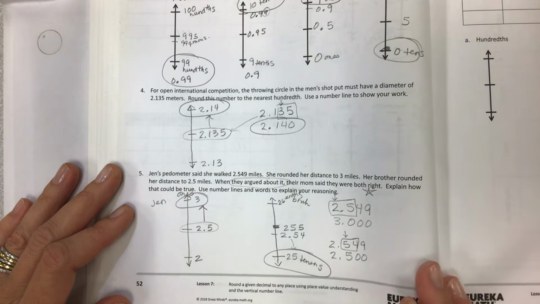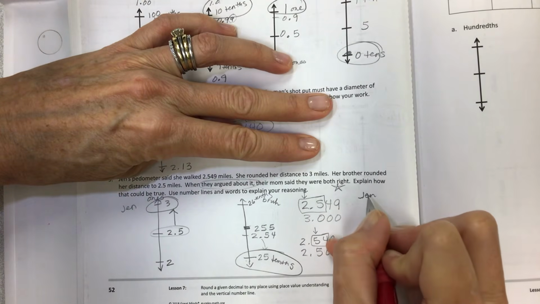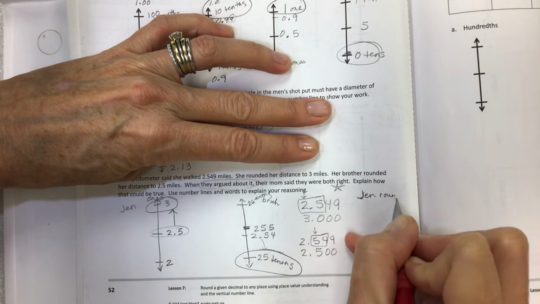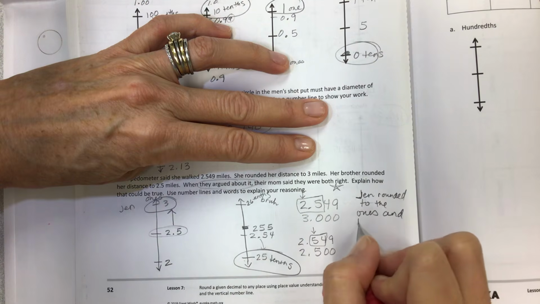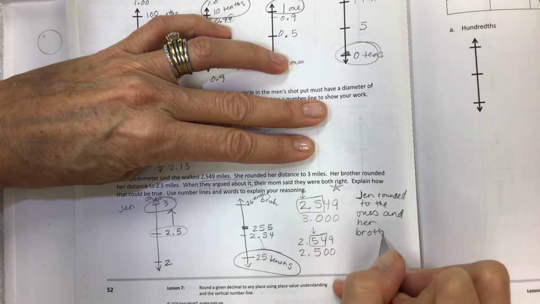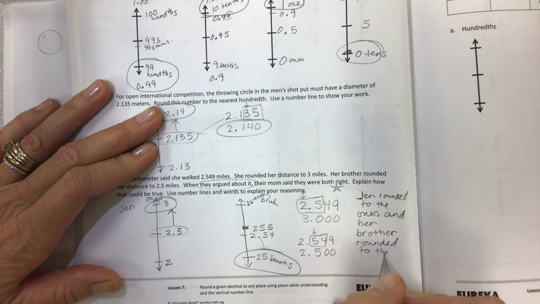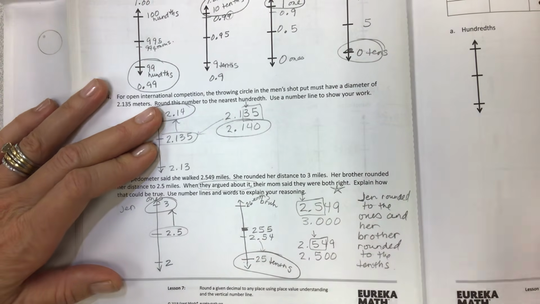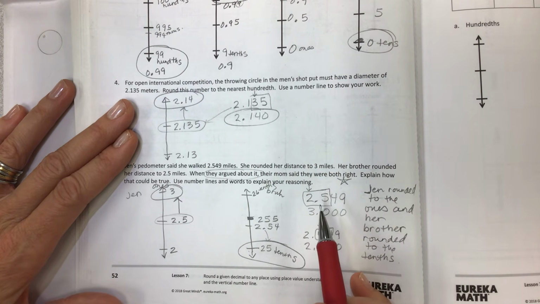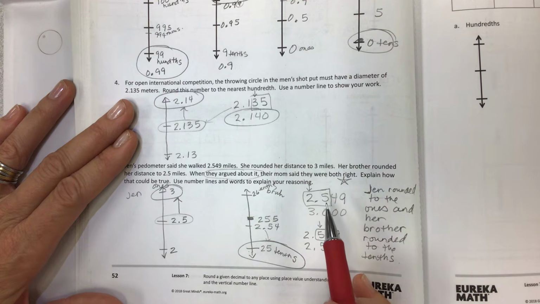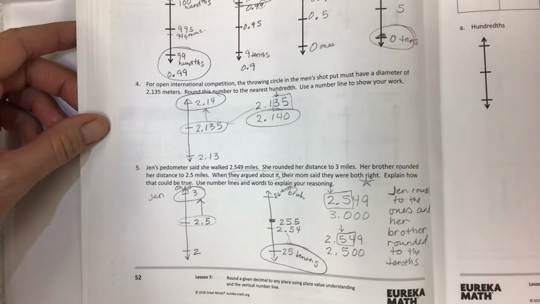And when it says use number lines and words, you have to put in some words. So you can just say, Jen rounded to the ones, and her brother rounded to the tenths. Okay, and you could go on and say he used the 4 and the 4 said don't change the rounding place, and she used the ones place, and then the 5 rounded it up. So that's today's lesson in a nutshell, and I hope that was helpful.